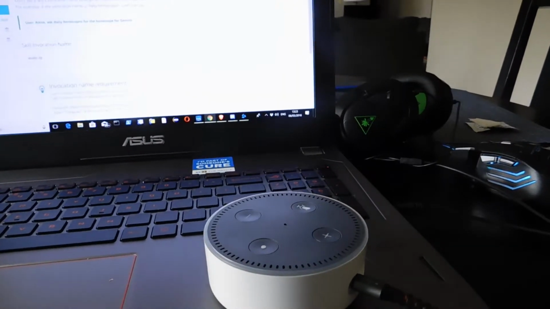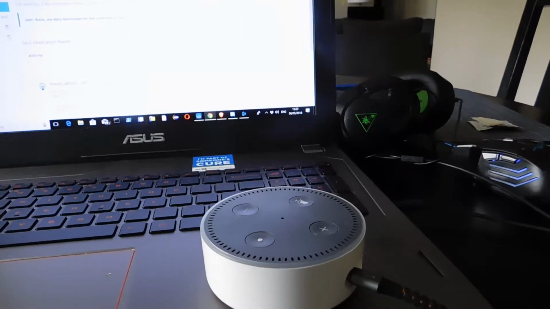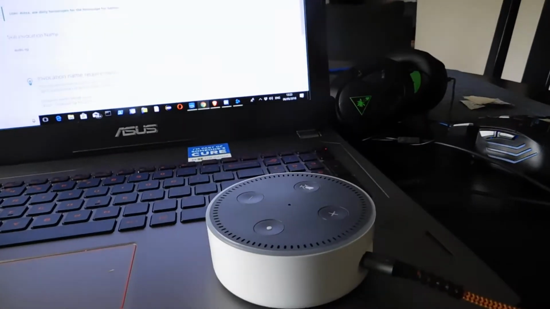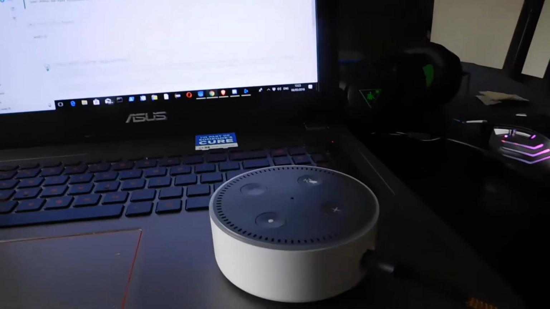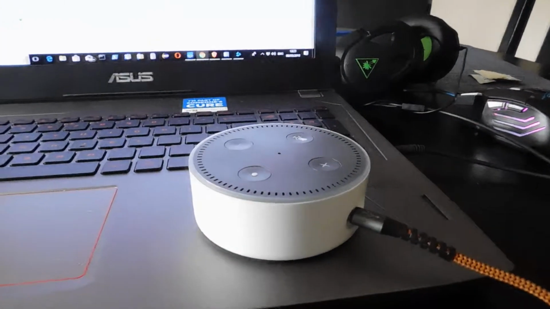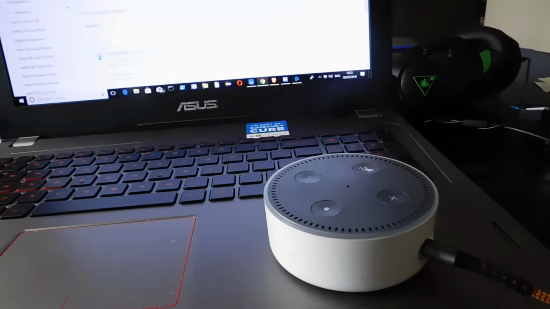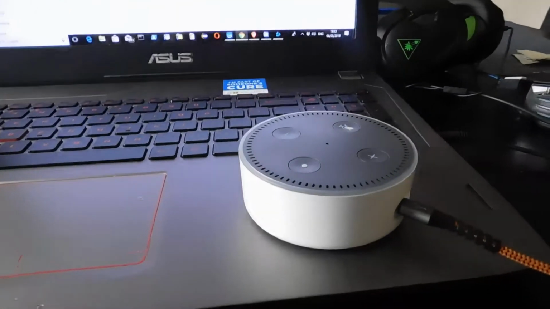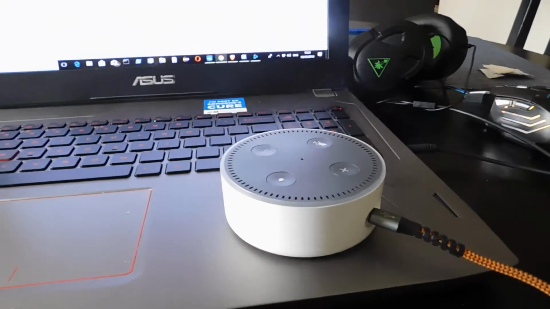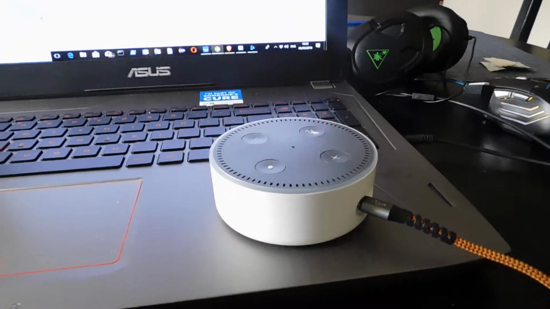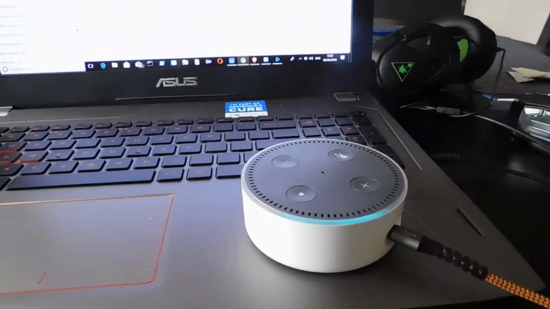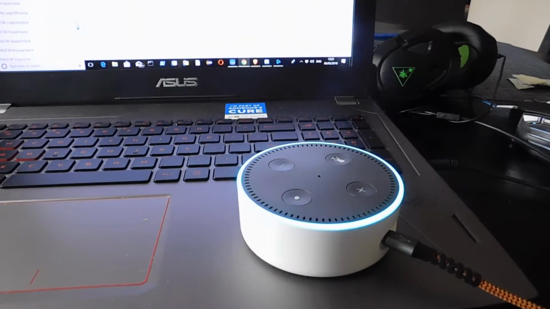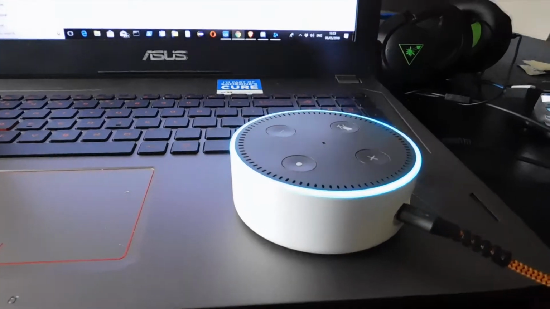Now, in particular, what the Echo comes with is, hardware-wise, a microphone to listen to you, and a fairly powerful speaker for its size. This is the Echo Dot here. Now, because it is a speaker, my first thought when using something like this is to use it for music. So, Alexa, play Fly Me to the Moon. Fly Me to the Moon by Frank Sinatra.